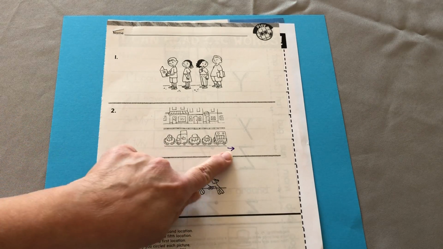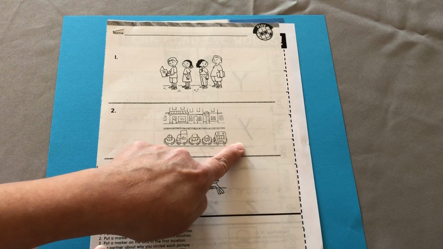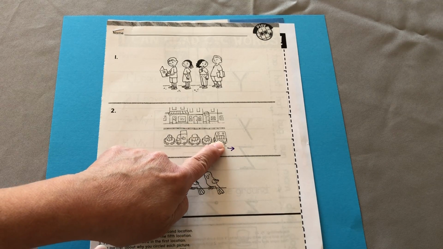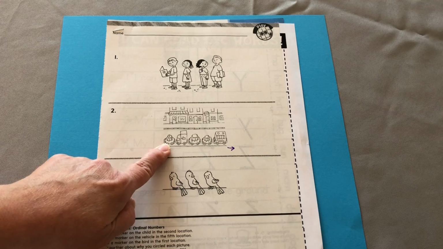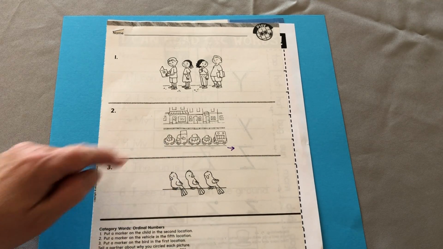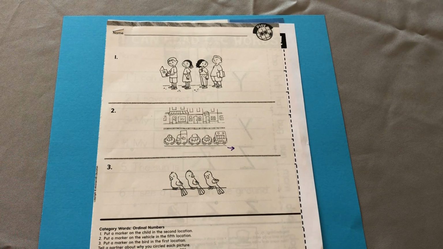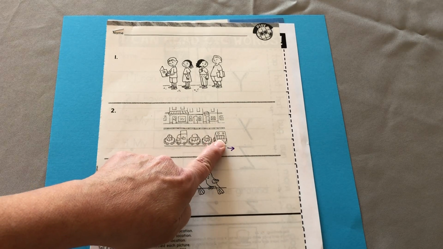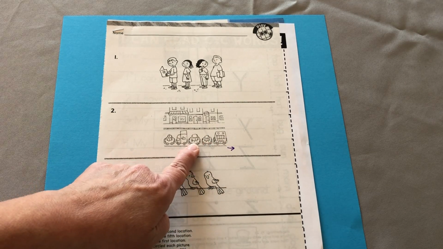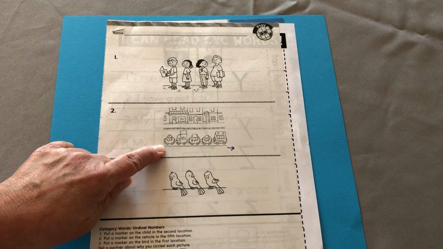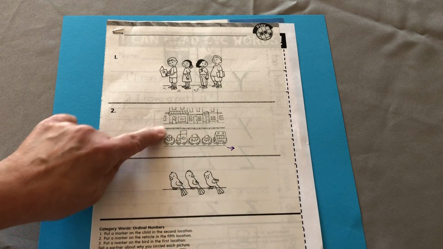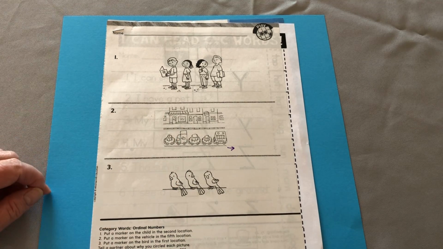And so when we look at the vehicles, if they're going this way, here's first, second, third, fourth, and fifth. And we want to find the vehicle in the fifth position. Fifth. Let's read those off again. First, second, third, fourth, fifth. All right, so that's the fifth position, and that's the vehicle we're looking for.